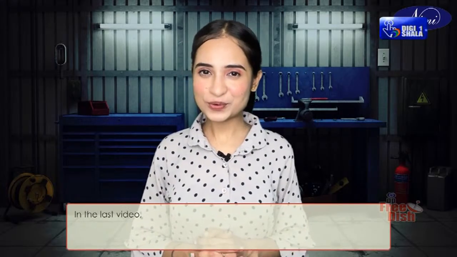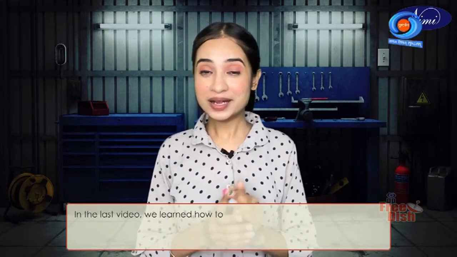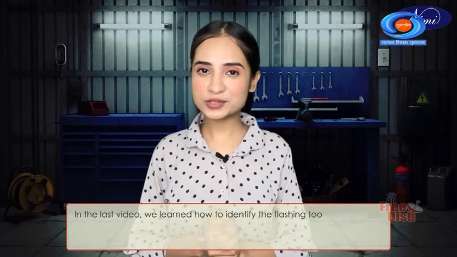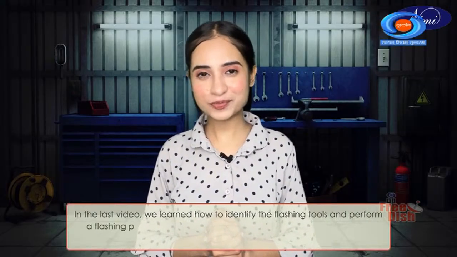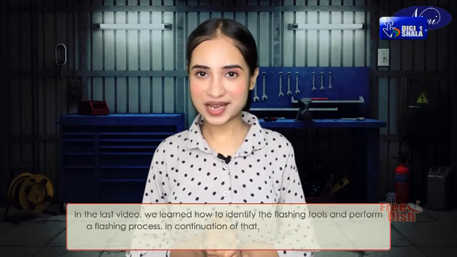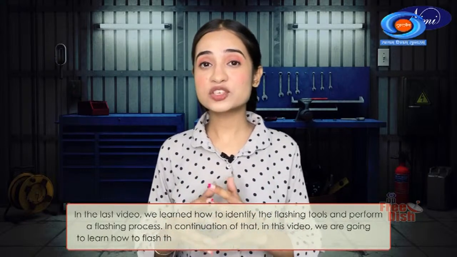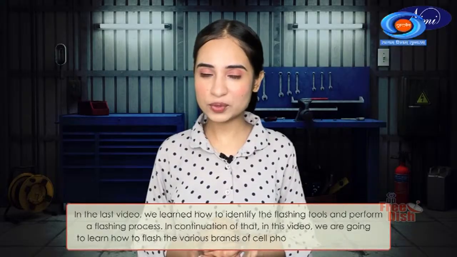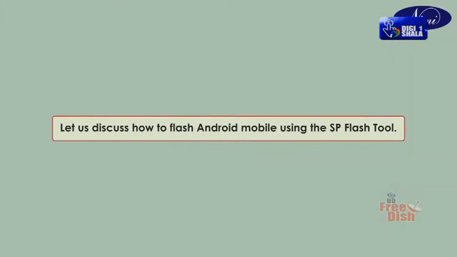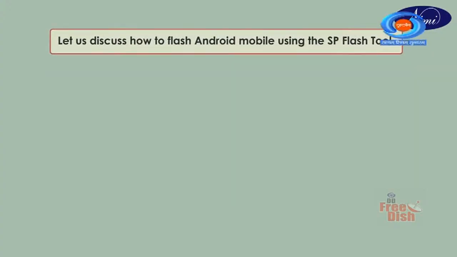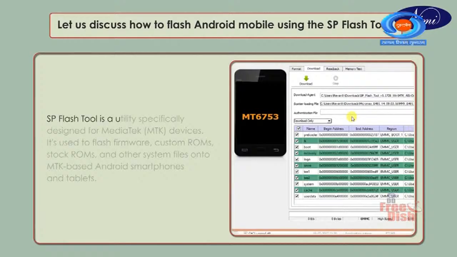In the last video, we learned how to identify the flashing tools and perform a flashing process. In continuation of that, in this video, we are going to learn how to flash the various brands of cell phones and smartphones. Let us discuss how to flash Android mobile using the SP Flash Tool. SP Flash Tool is a utility specifically designed for MediaTek MTK devices.